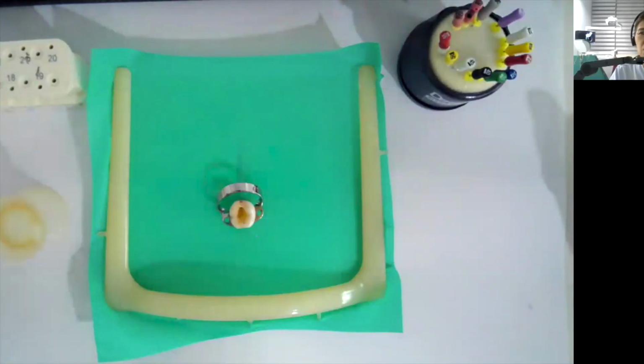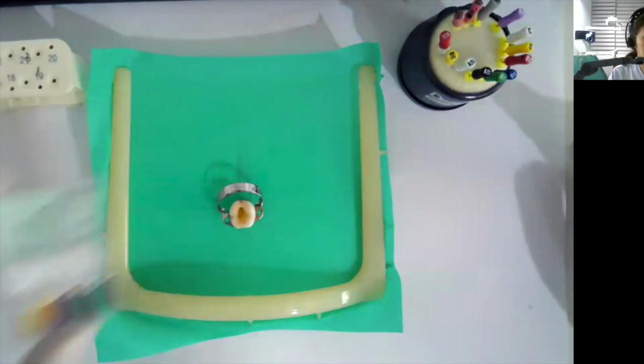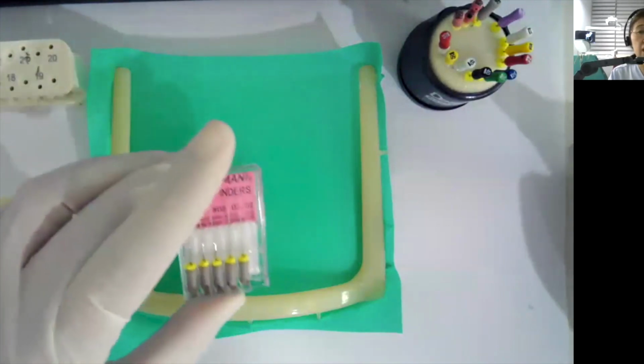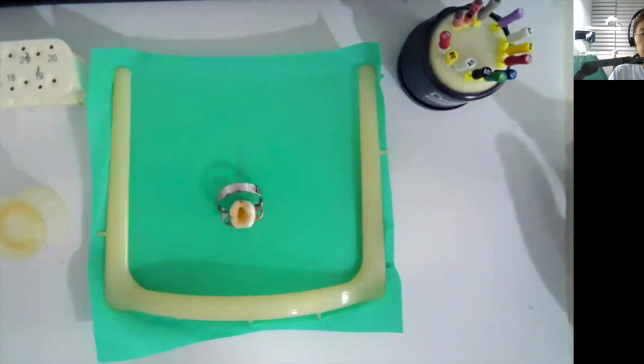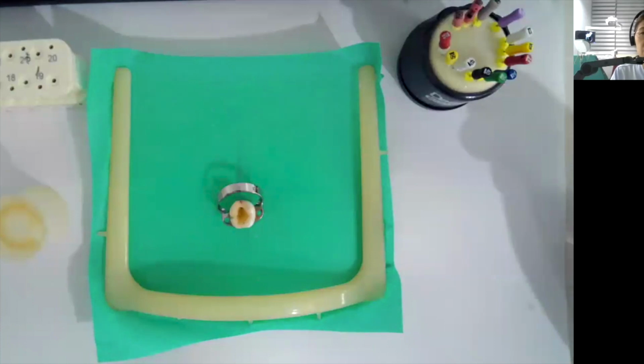Good afternoon, everyone. Today I'm going to demonstrate how to enlarge the canal using RT files as well as the glide finder. First, we should have the preoperative radiograph. My tooth length image is 23 millimeters. When I do the apical patency, I just have to add 0.5 of a millimeter.